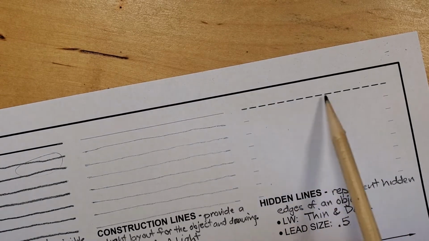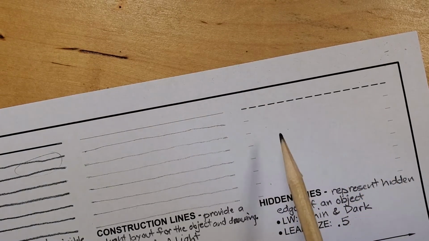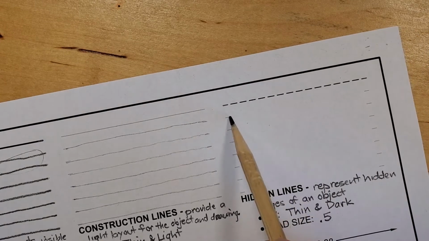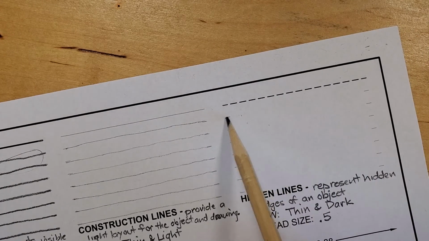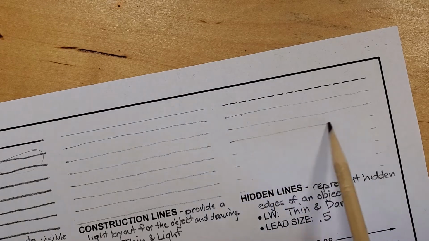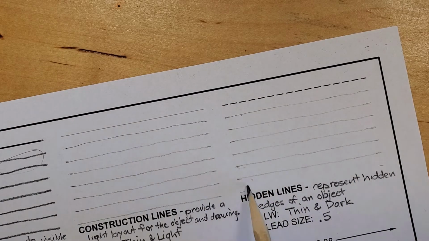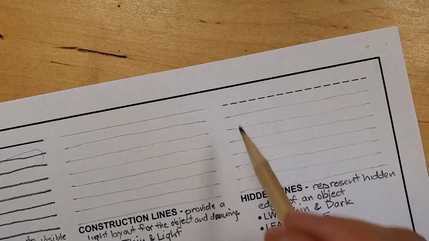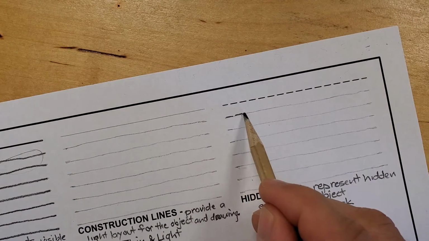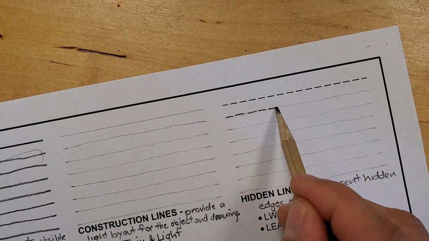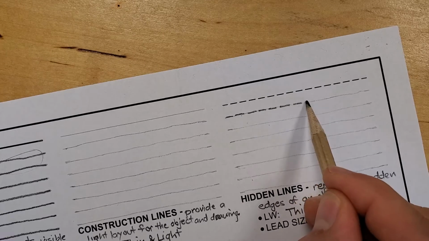To line up dashes in such a straight line is very difficult to do. To aid in that process, I use a construction line. So I'll go down through here and create some construction lines pretty quickly, and use those construction lines to guide my application of those dashes. I'm not going to do any erasing.